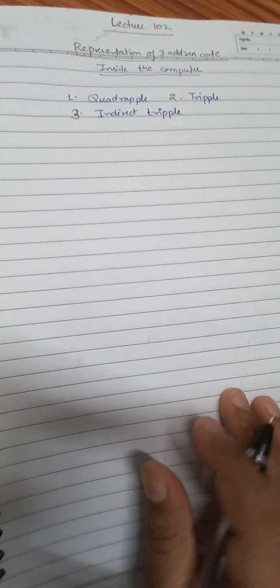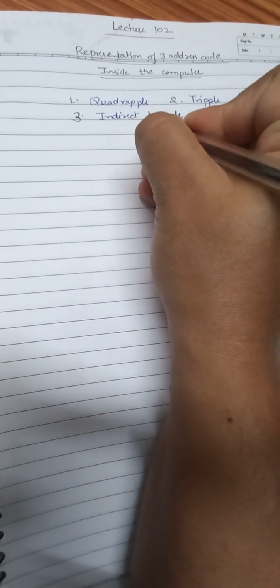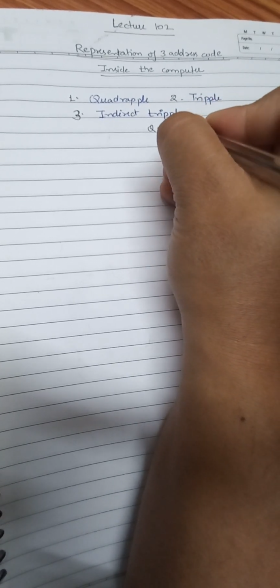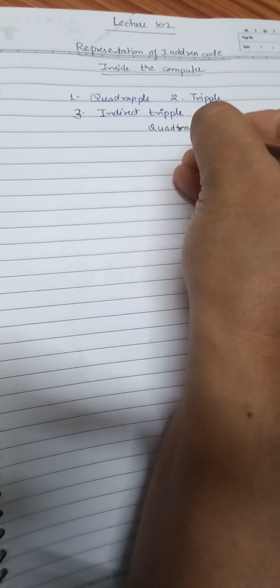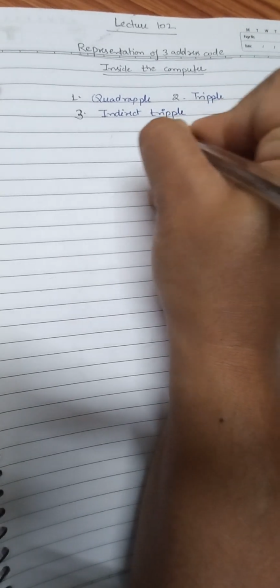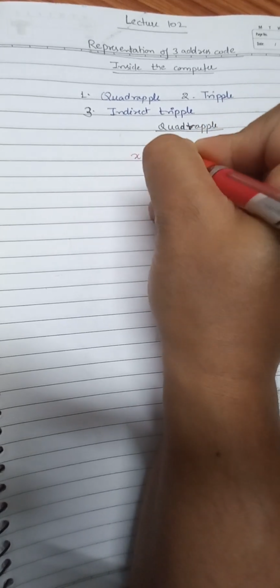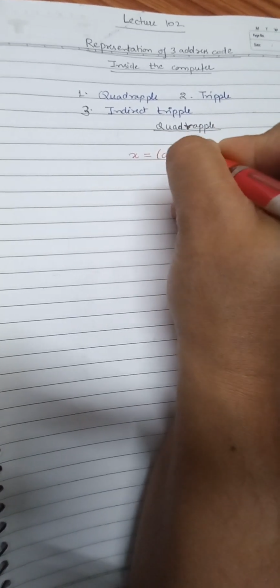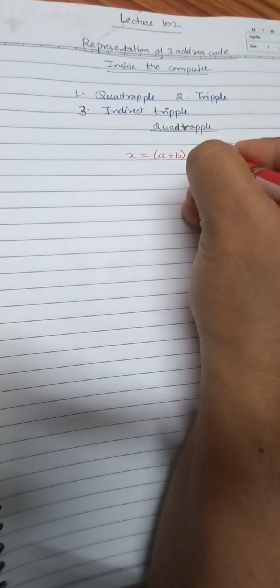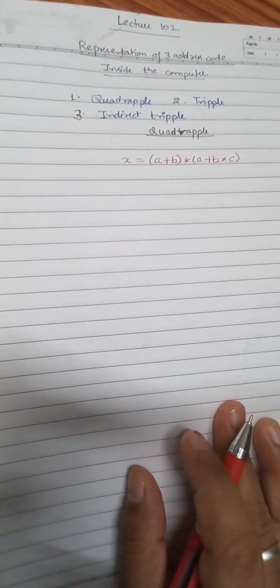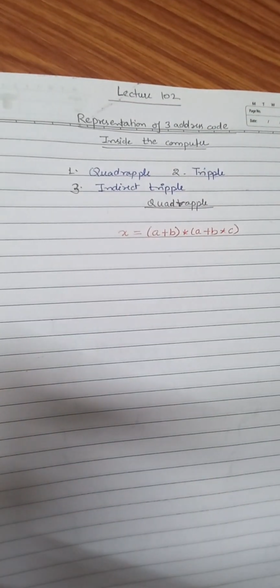Now we are going to learn how we can do it in quadruple. Suppose we take a string like this: X = A + B * (A + B * C). Suppose this is the string, and we are going to make a quadruple for that.